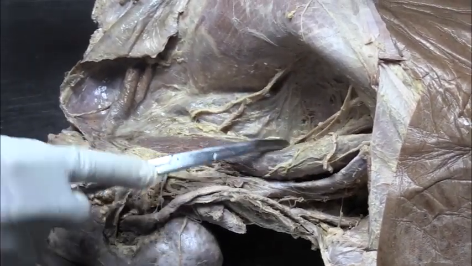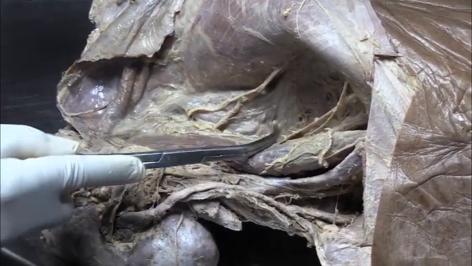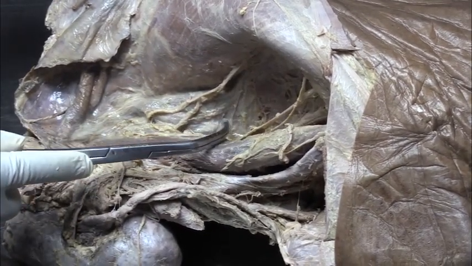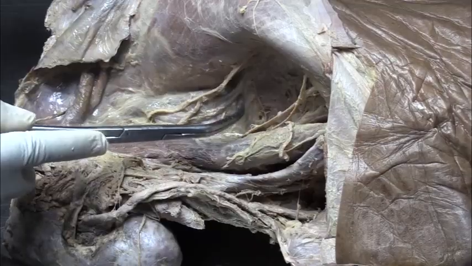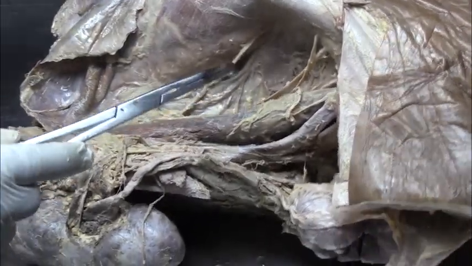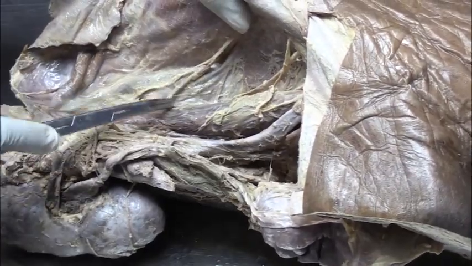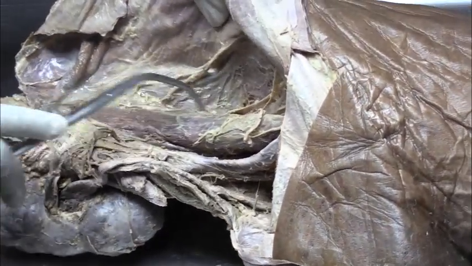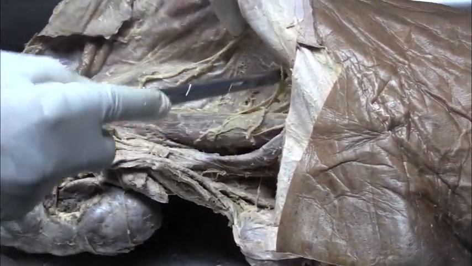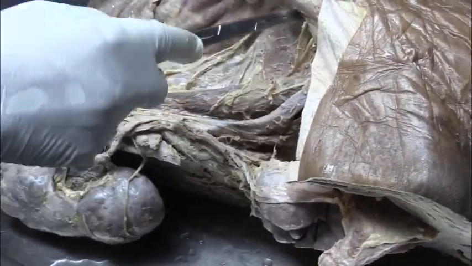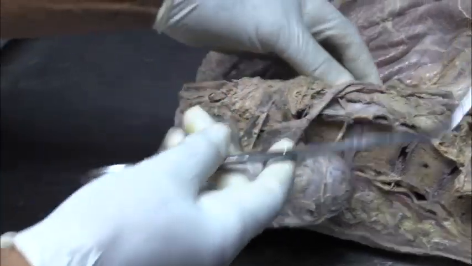You can see the tough, strong iliolumbar ligaments that are right here, and also it has an attachment to the iliac bone. So the quadratus lumborum is pretty important. Below it we have the iliacus, and this is spreading out laterally.